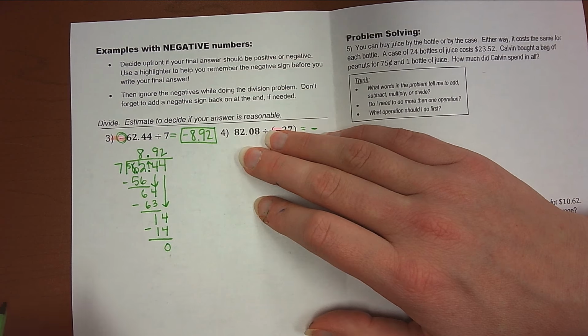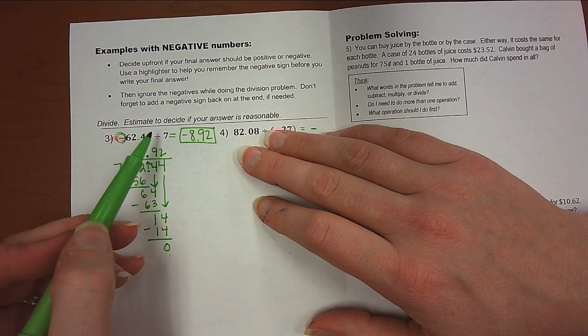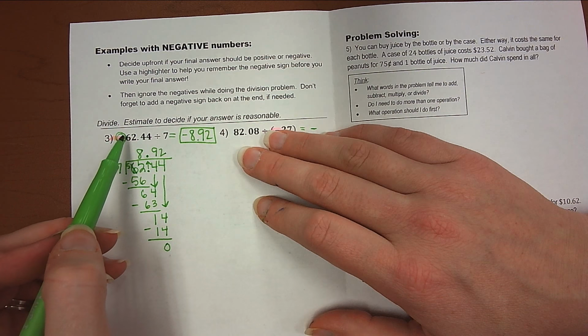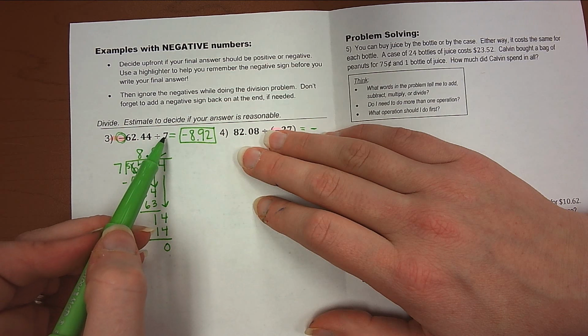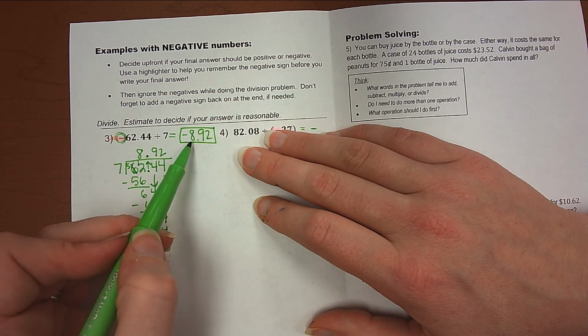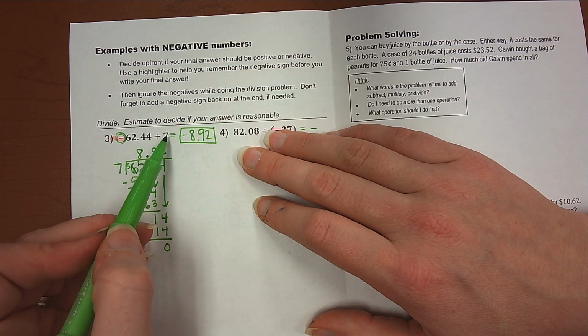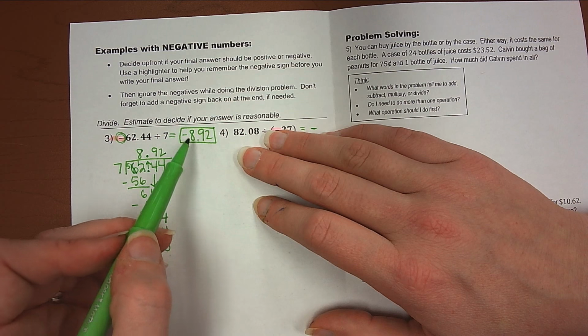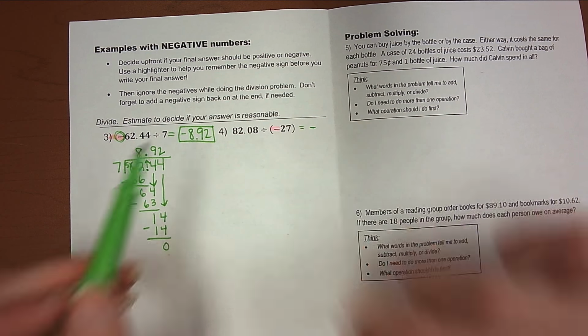Again, I can estimate to see if my answer seems reasonable. 62.44 is being divided by 7, so this is close to negative 63 divided by 7. A negative divided by a positive is a negative. And 63 divided by 7 is 9. 8 and 92/100ths is very close to 9, so negative 8 and 92/100ths is my answer and makes sense.